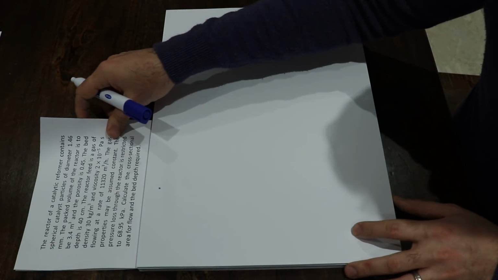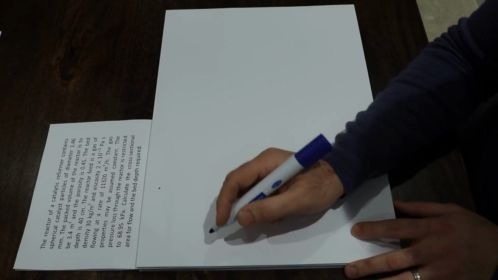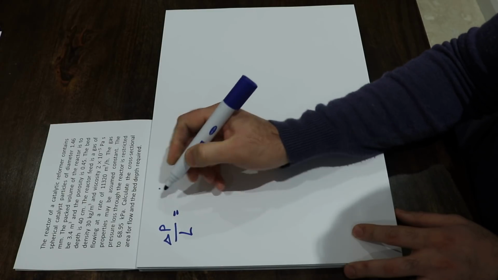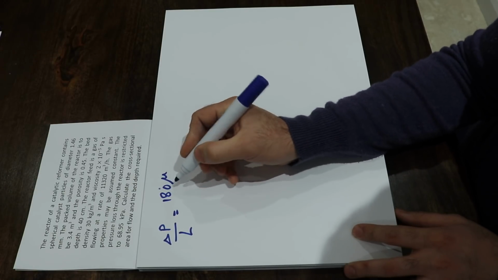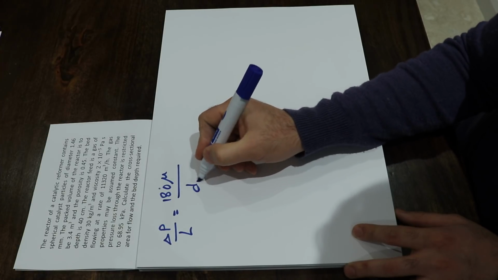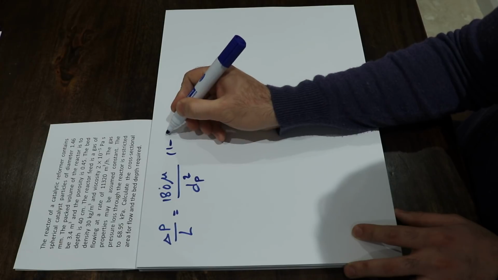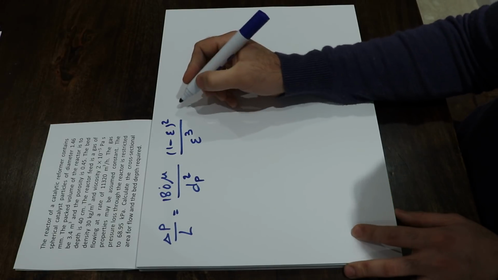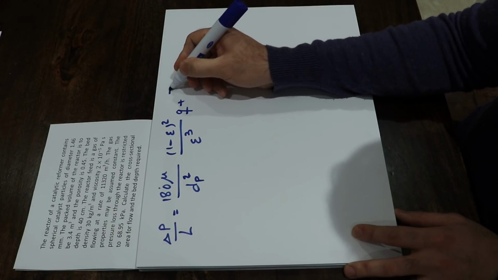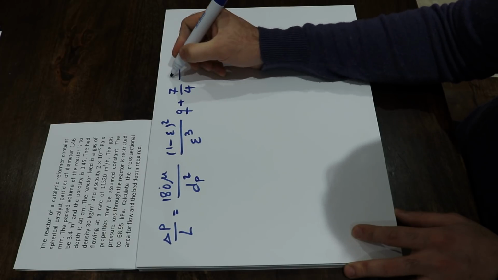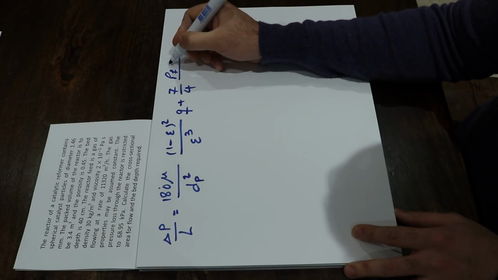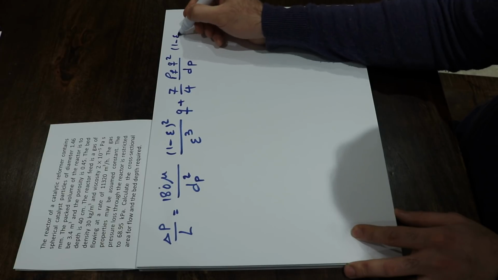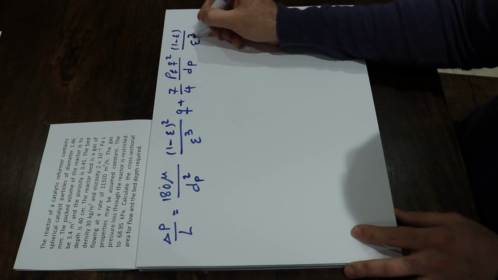Okay, so this question you can simply solve by writing down Ergun's equation. From Ergun's equation, we know that delta P over L is equal to 180 times viscosity divided by d squared, times (1 minus porosity) to the power of 2 divided by porosity to the power of 3, times velocity, plus 7 divided by 4 times the density of the fluid, velocity squared divided by the particle diameter, times (1 minus porosity) divided by porosity to the power of 3.